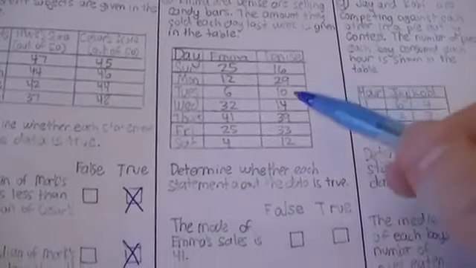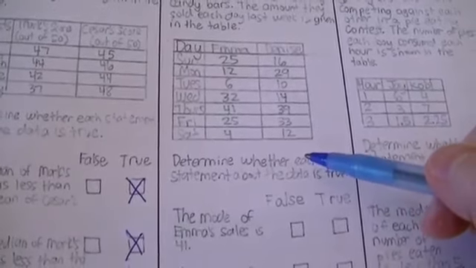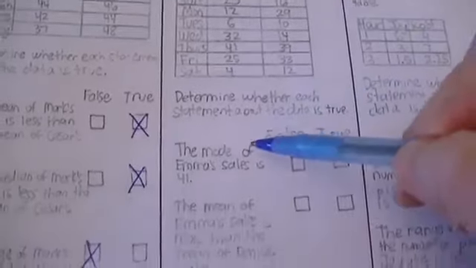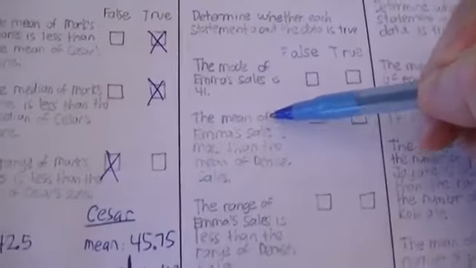Emma and Denise are selling candy bars. The amount they sold each day last week is given in the table. Determine whether each statement about the data is true. So it looks like we got to find the mode, the mean, and compare them, and then compare the ranges.